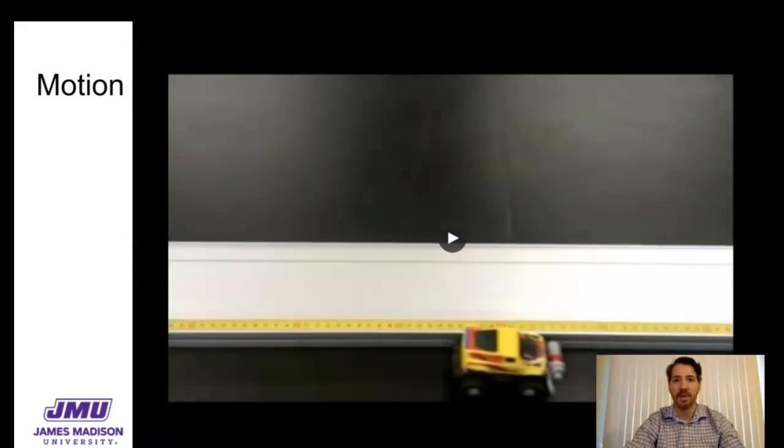As it moves across the screen, I could ask, for example, how far does it go? Which we know means how many meter sticks does it move across your screen. And in the video here, I actually have a tape measure laid out next to it. This yellow strip here is in centimeters. So that's 10, 20, 30, 40, 50 centimeters across.